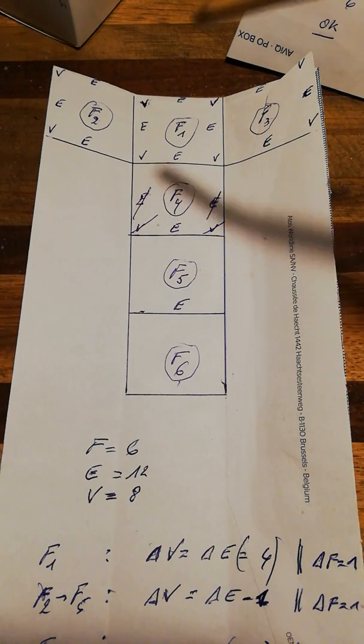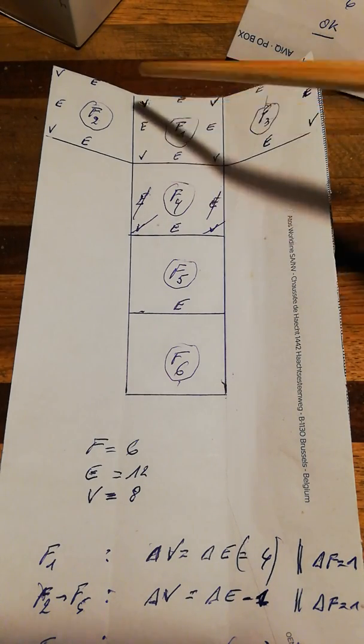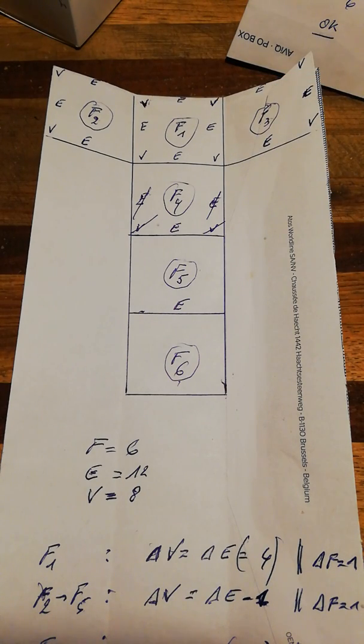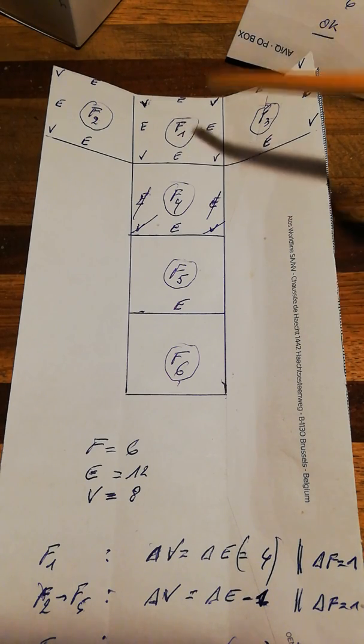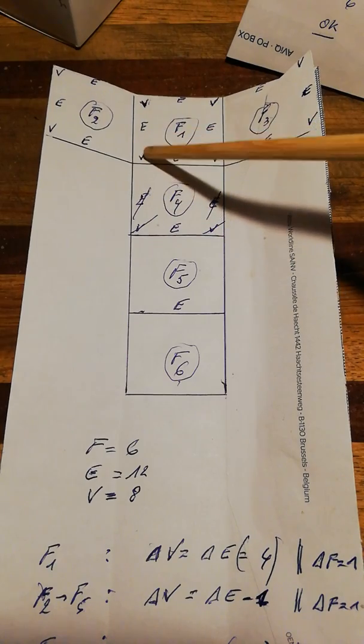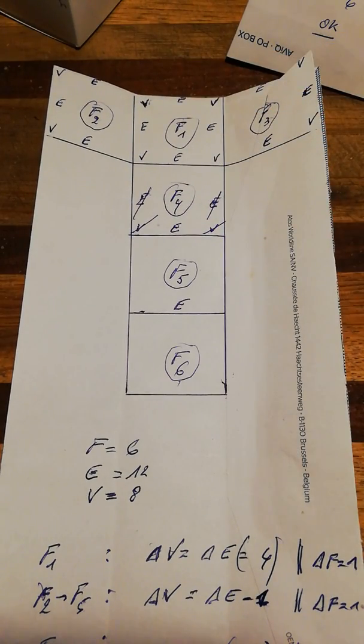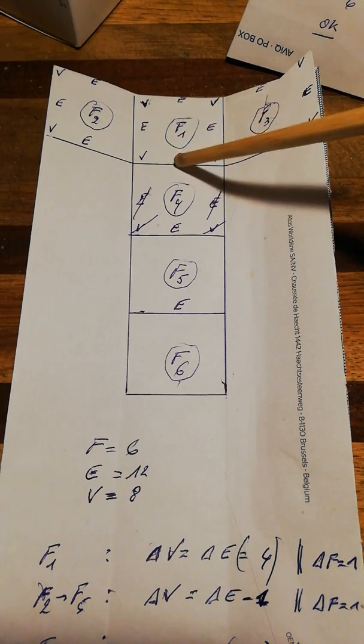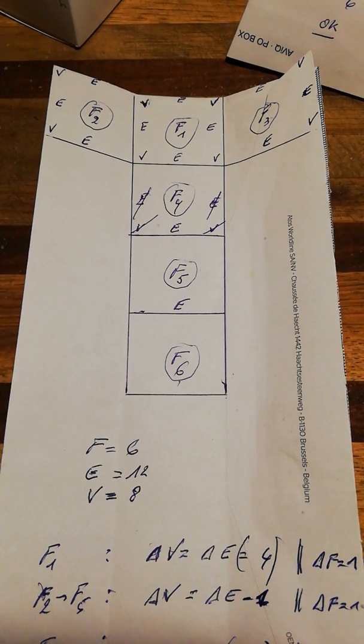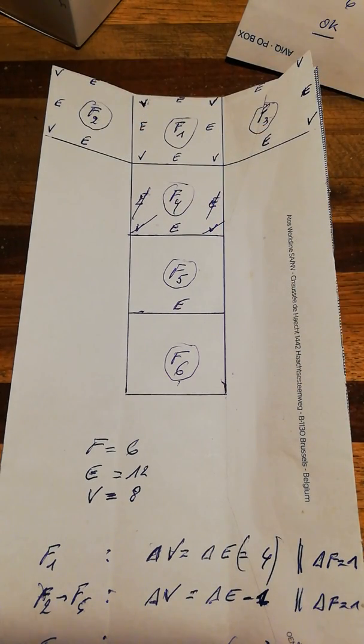And I wrote down the number of V's and the number of E's on each face as I built the total object. And I said, okay, on the F1 I can write 4 V's in the corners and 4 E's for the sides, for the edges. I hope you understand that I can do that, because I'm still starting from scratch there.